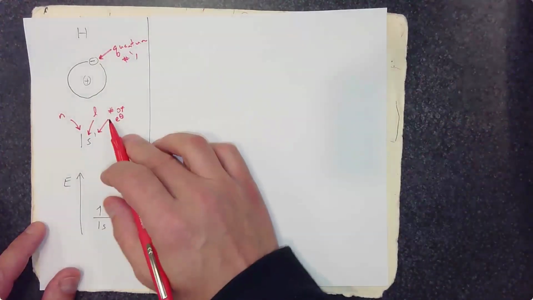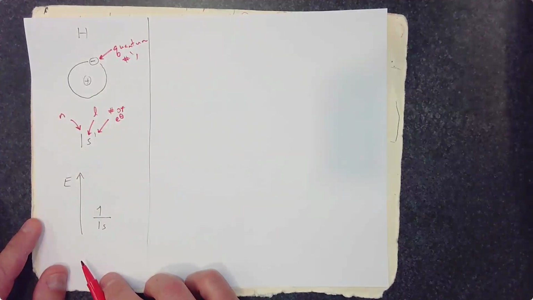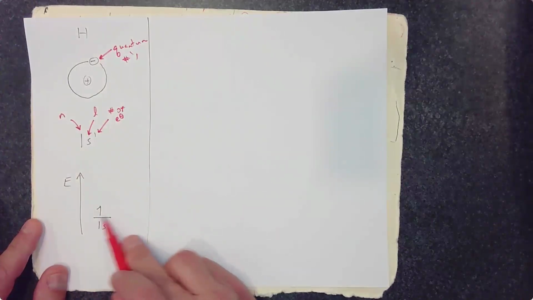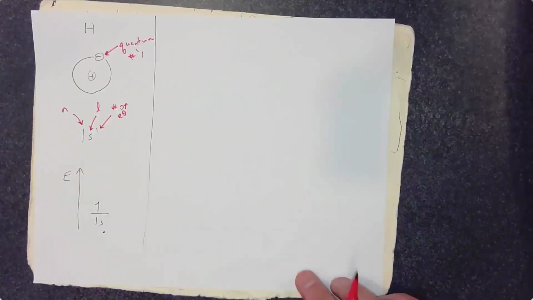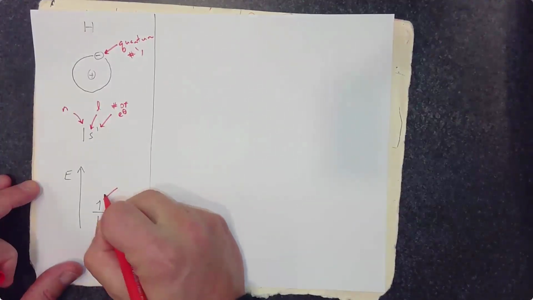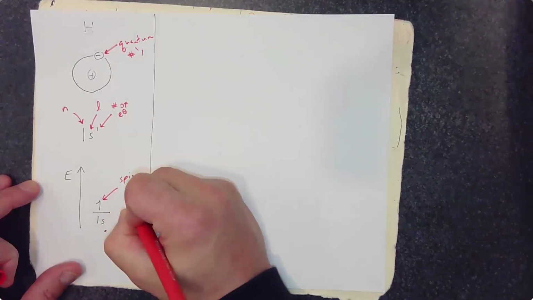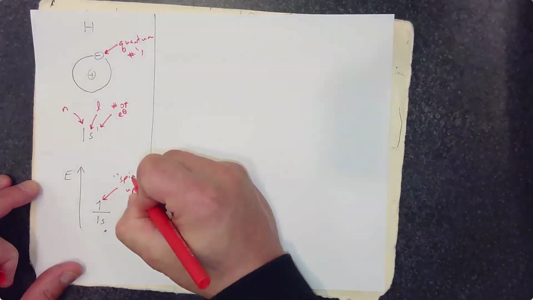Another way of visualizing that is to draw an energy axis and say, this is my energy of my 1s orbital, and there is 1 electron in that orbital. That's that little up arrow. The up indicates that it's spin up. So we would say spin up, or plus 1/2.